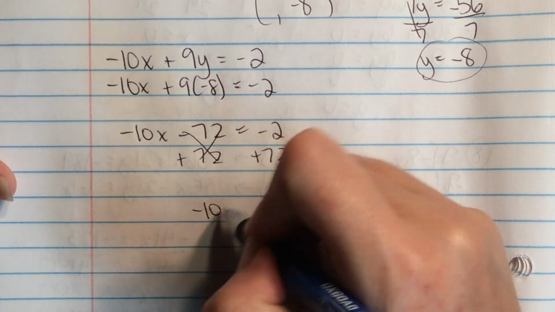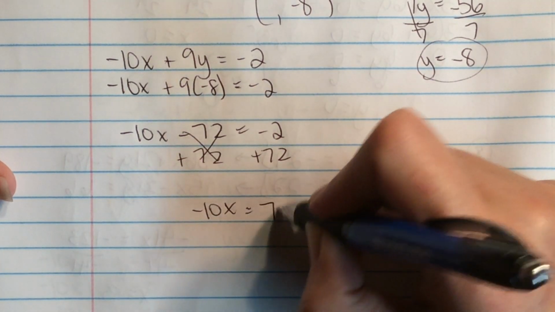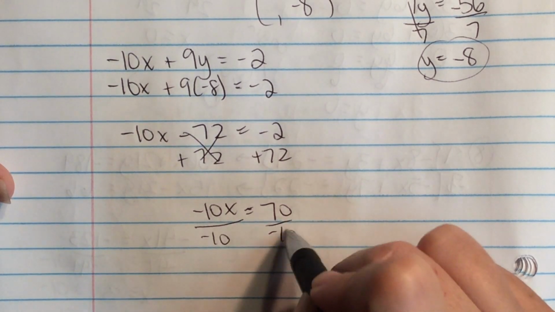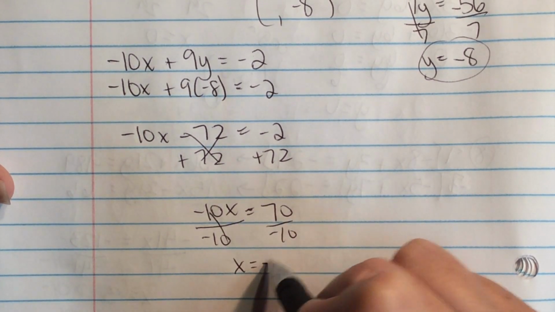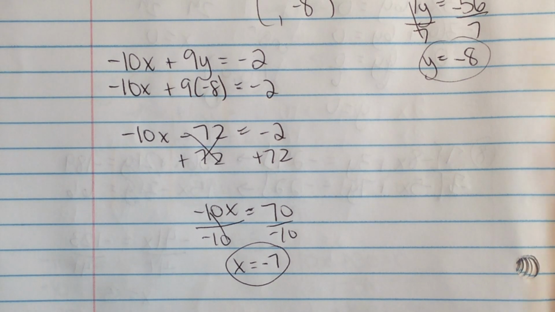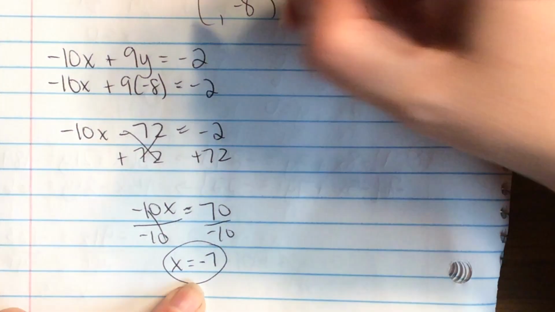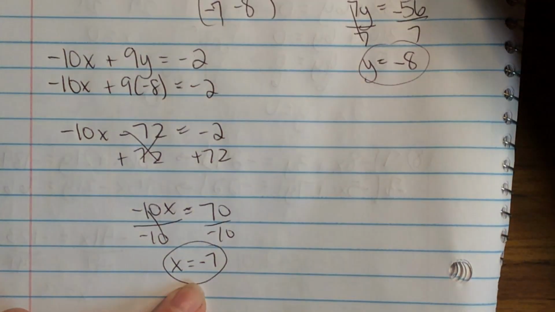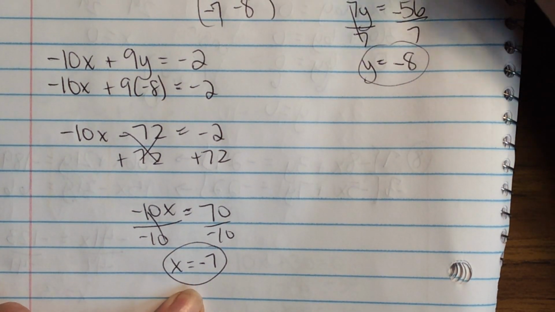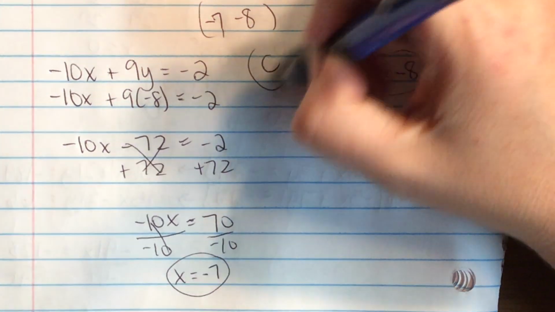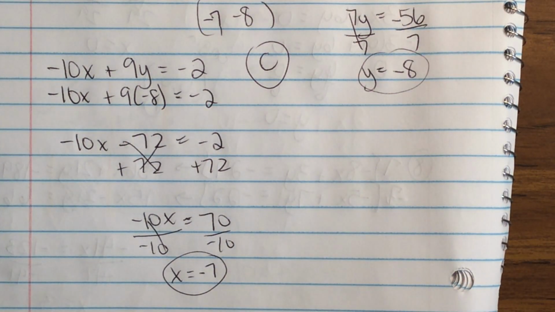And I get that negative 10x equals 70. And if I divide by negative 10 on both sides, I get that x is negative 7. So we have our two answers, negative 7, comma, negative 8, which is C. All right, we got one left to do.